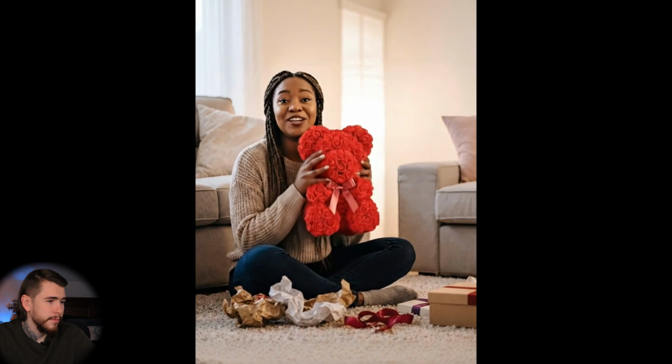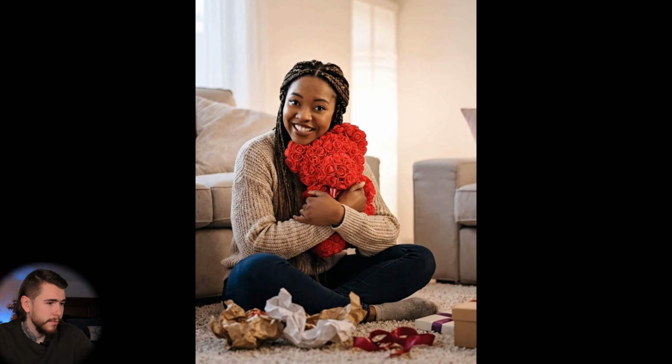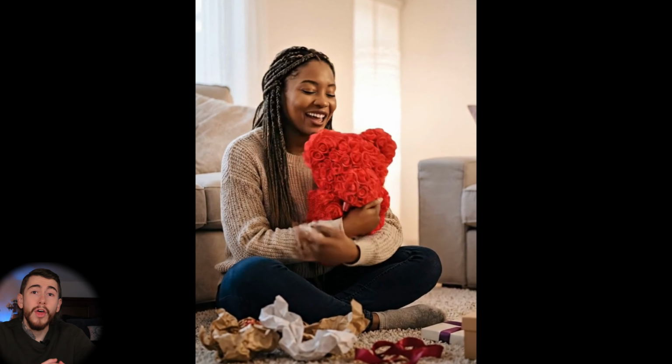This is absolutely gorgeous. I love how soft the roses are and the color is just perfect. It's the sweetest gift. That looks so good.